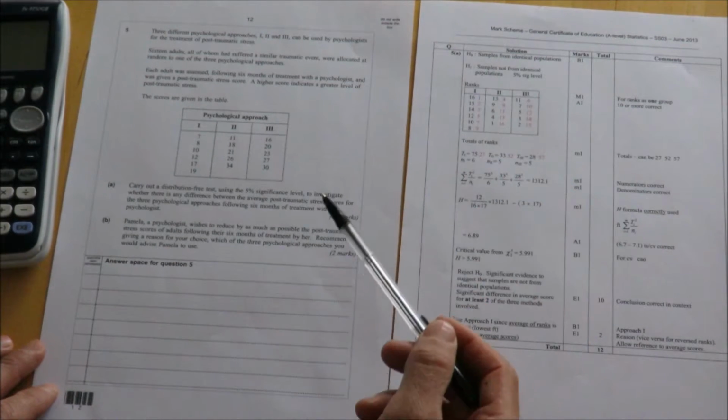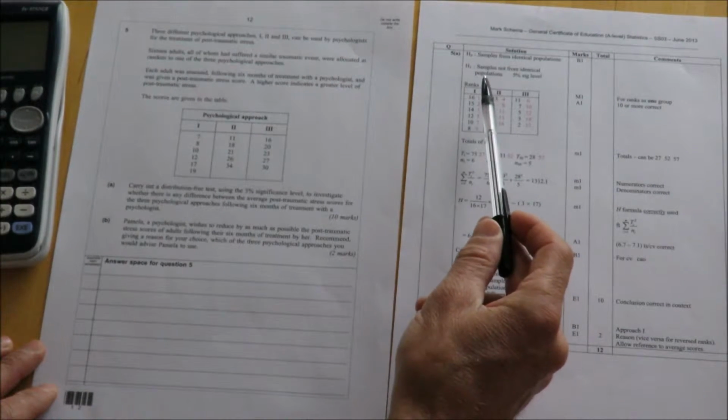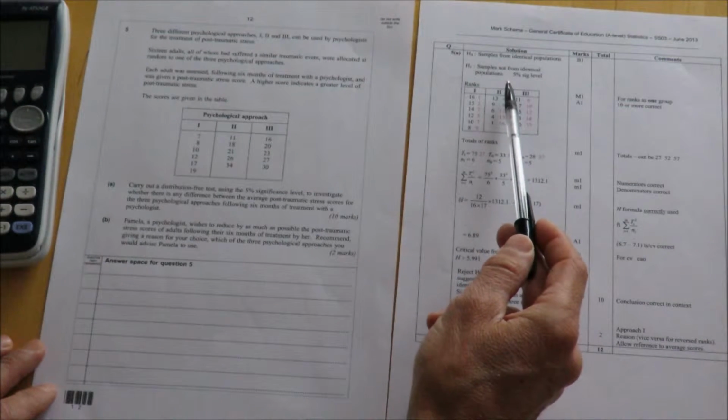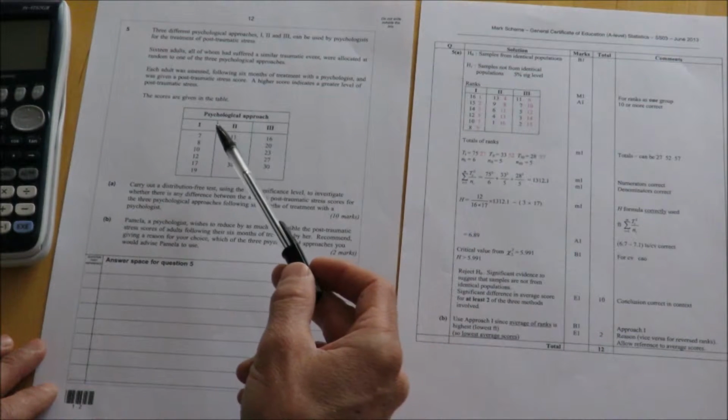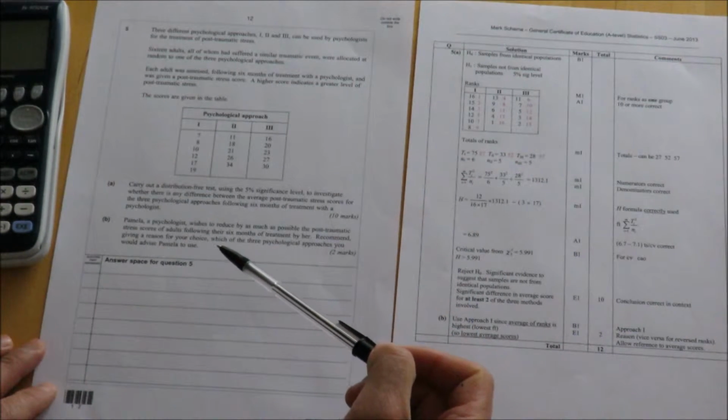H0 is that the samples are taken from identical populations. H1 is that samples are not from identical populations. We're testing at the 5% significance level as given in the question.